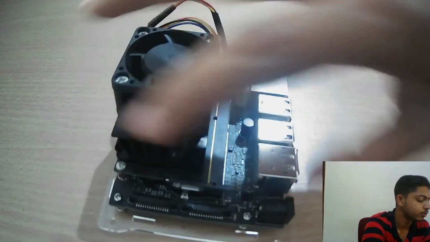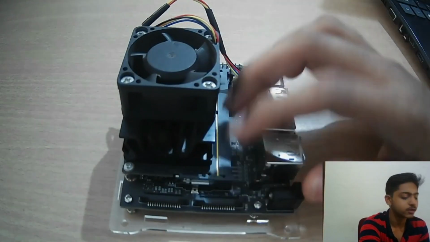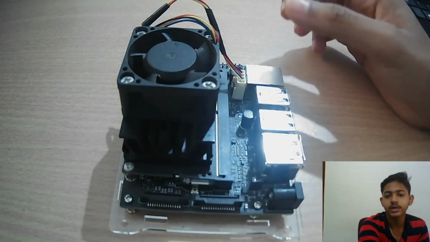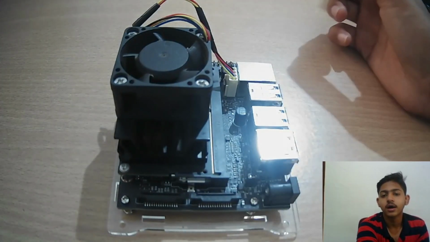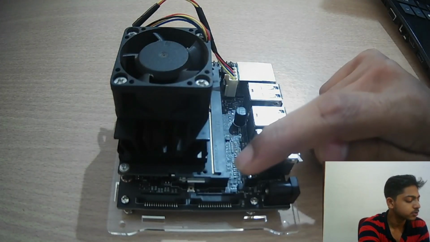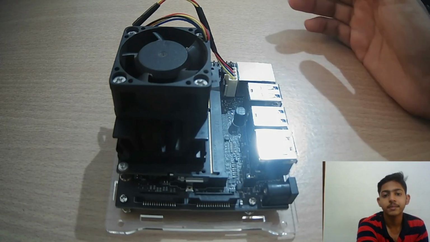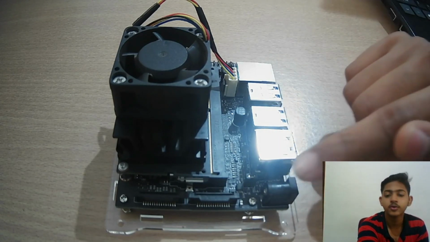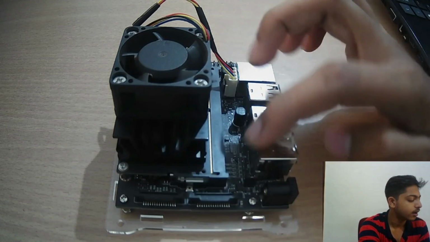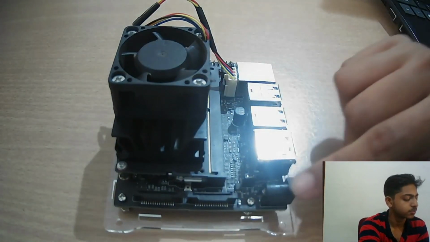When you use a barrel adapter, you need to put this jumper over here. In the newer B01, the jumper was already provided by the NVIDIA team in the box. The older one used a micro USB. You need to put the jumper over here, and you can use this power supply.